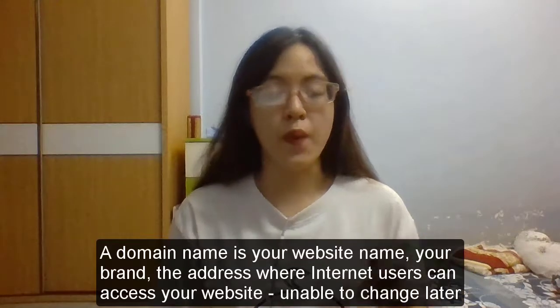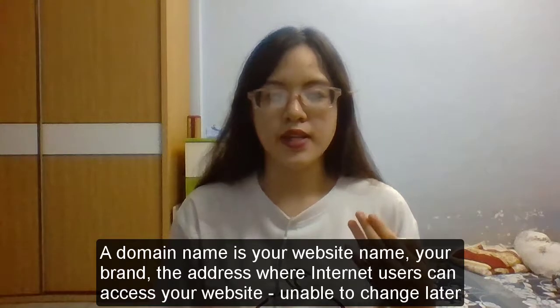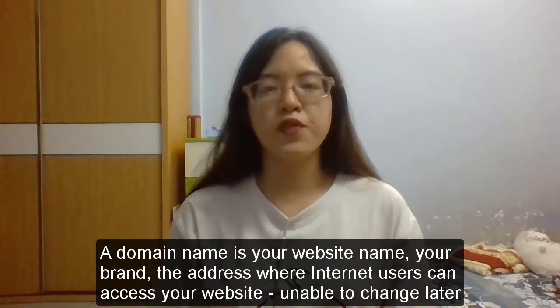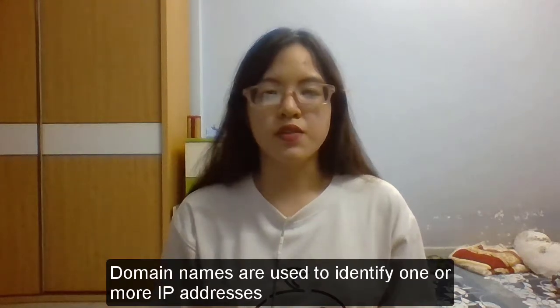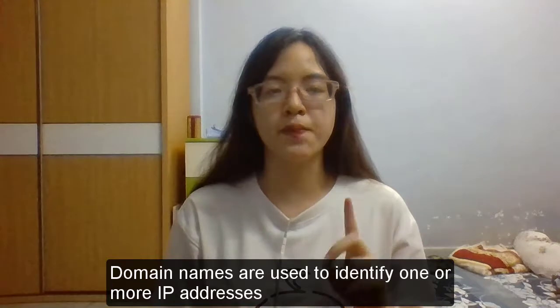Let's take a look at some major factors which play important roles at the back end of crawling and indexing. First one is domain name. A domain name is your website name, your brand, and the address where internet users can access your website, which is unable to change later. The domain name is used to identify one or more IP addresses.